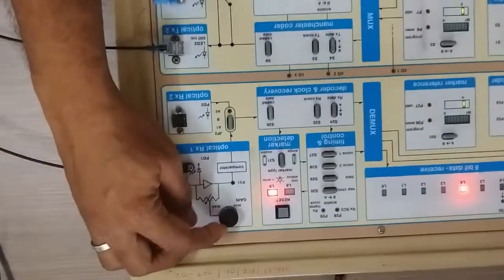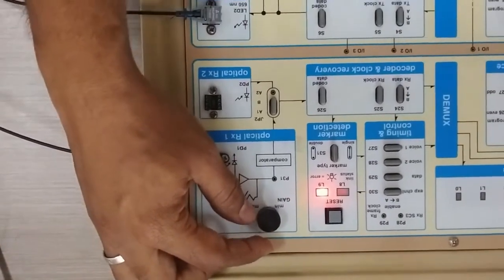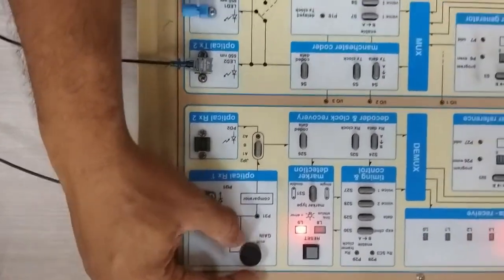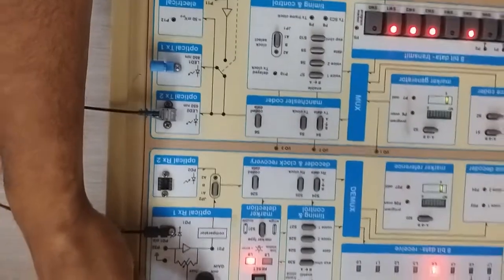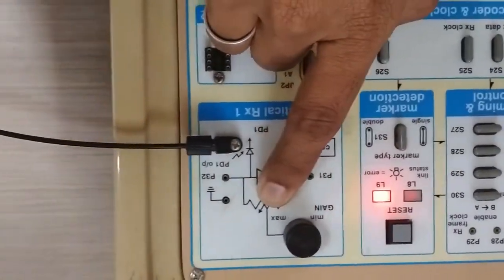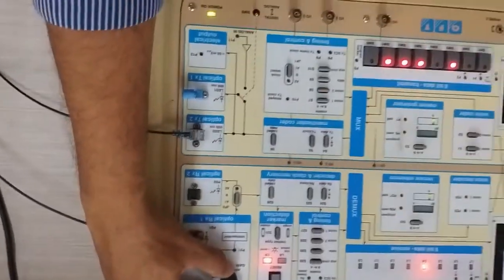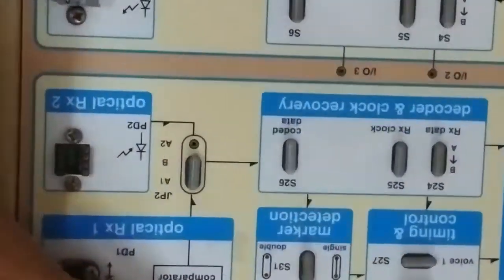And this is actually a gain knob. Okay, in order to vary the pulse generated by the TTL generator. Okay, and I am varying from minimum. Initially it is at minimum position. Okay, I am going to move to the maximum region. I am slowly varying the knob, the gain factor.